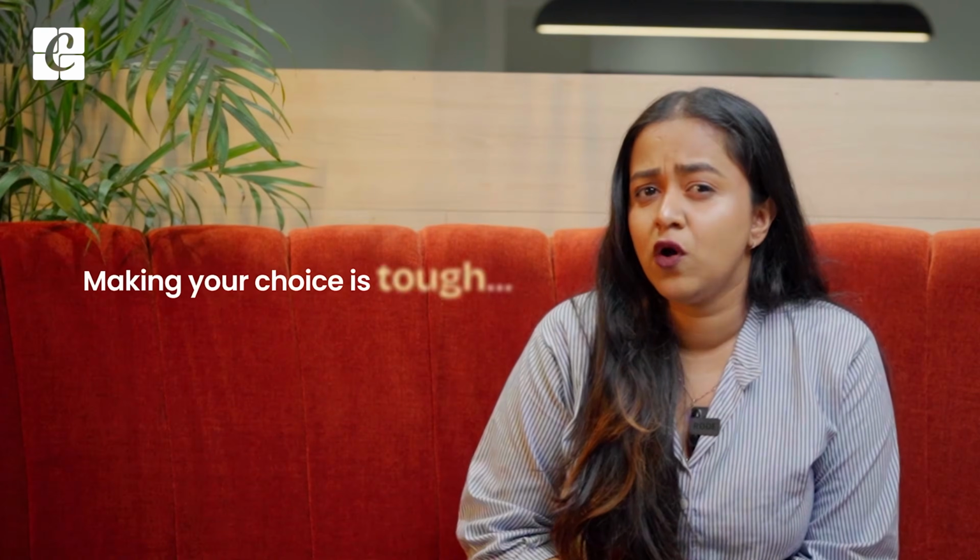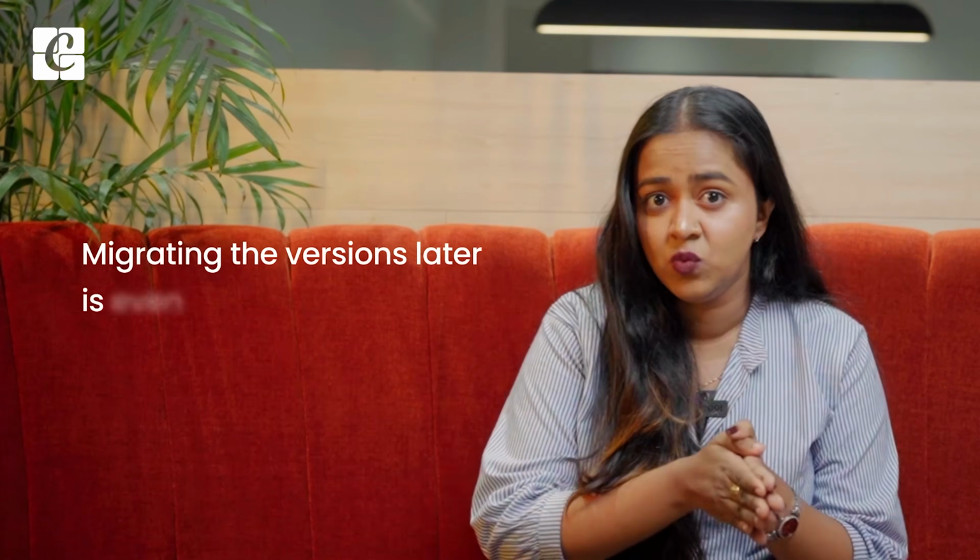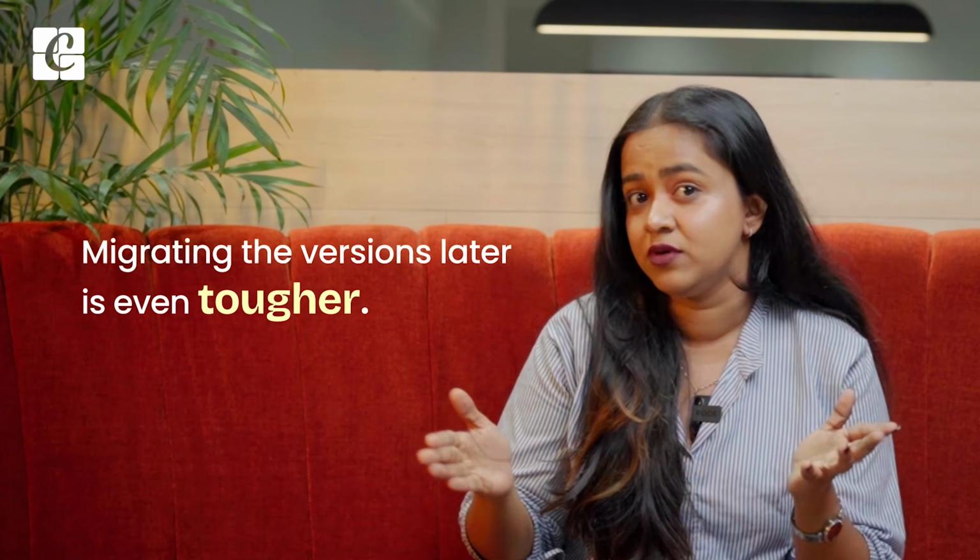One more thing to add is that Enterprise is almost always cheaper than hiring a developer to maintain the free version. Making your choice is tough, and migrating versions later is even tougher. So don't guess with your business infrastructure. At Cybrosys, we have created hundreds of Odoo projects on Community as well as Enterprise, so we know where the hidden traps are.